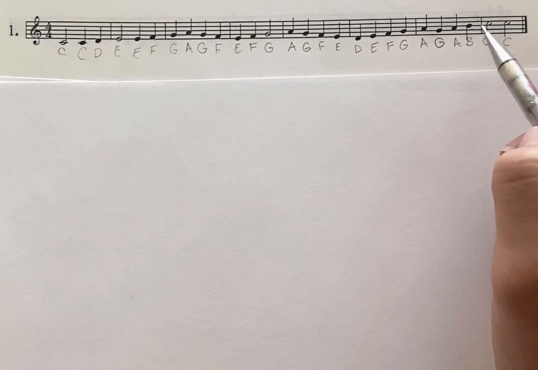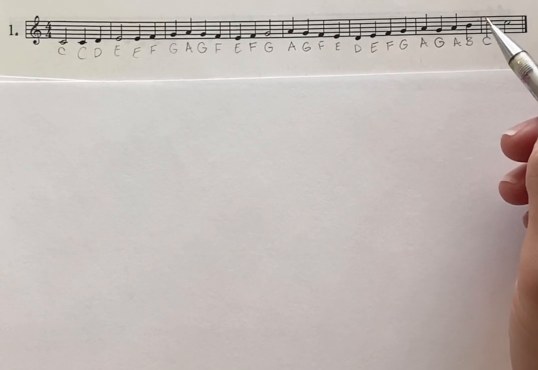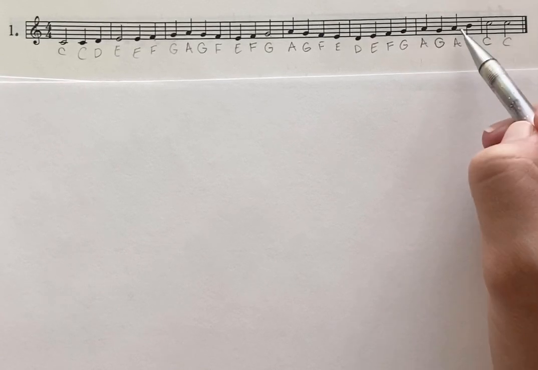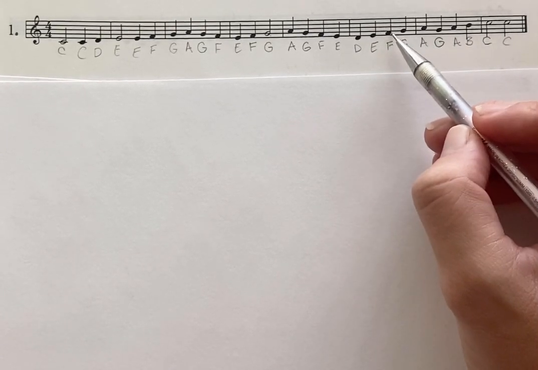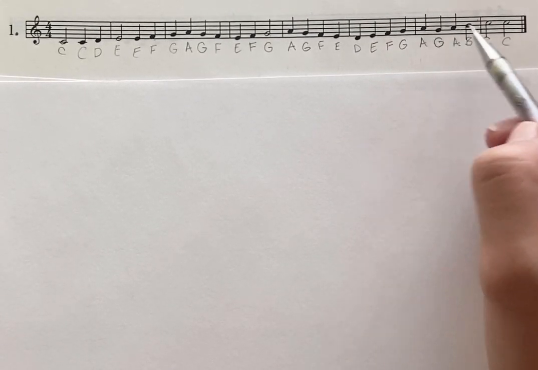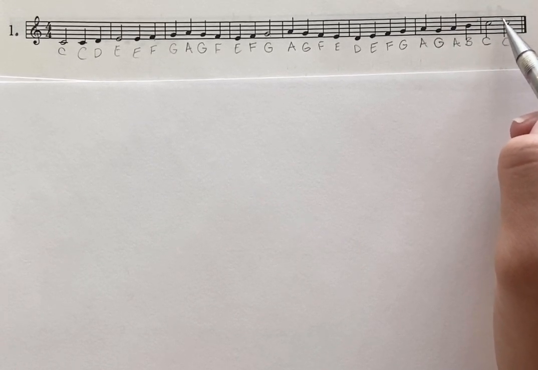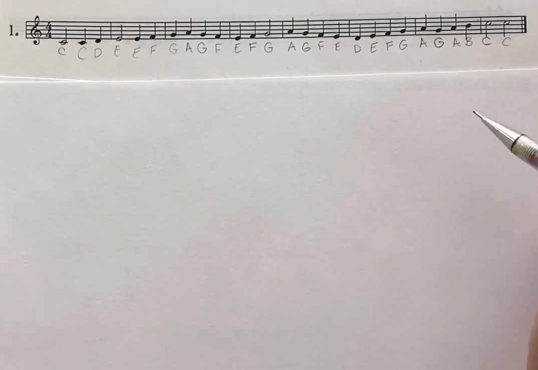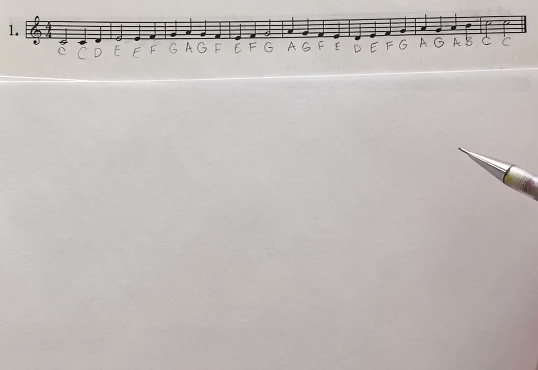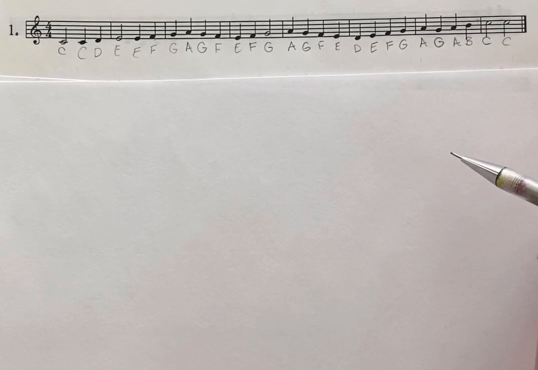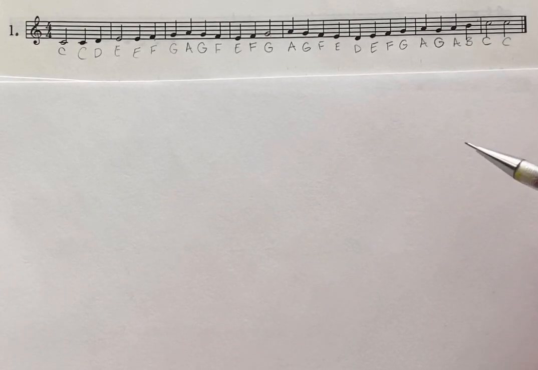And then in the spaces, I always say the spaces spell face. So for example, we have F, A, and then C. We don't have any notes in this exercise, but if we had one in the fourth space, that would be E. Hopefully that makes sense. If this is confusing to you at any point and you're not sure how I got any of my answers, be sure to email me and I can do my best to help you through it.